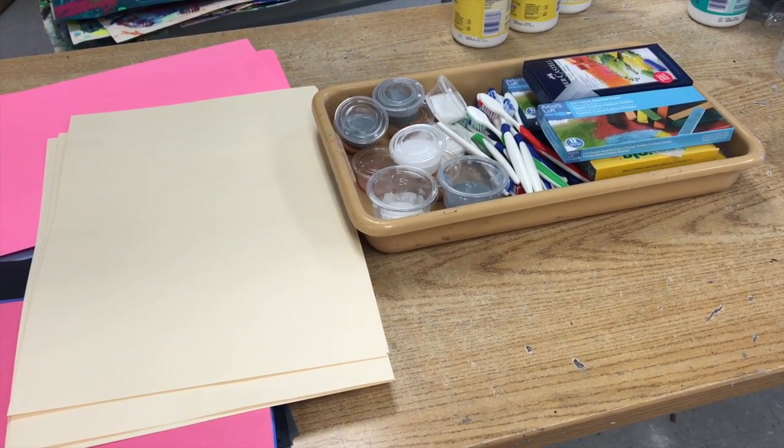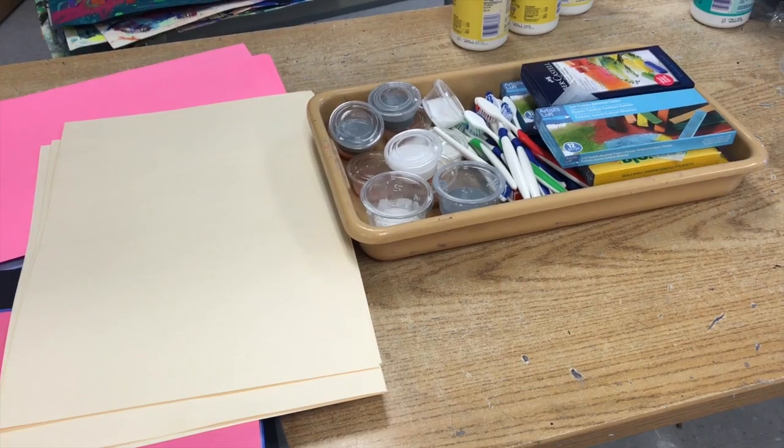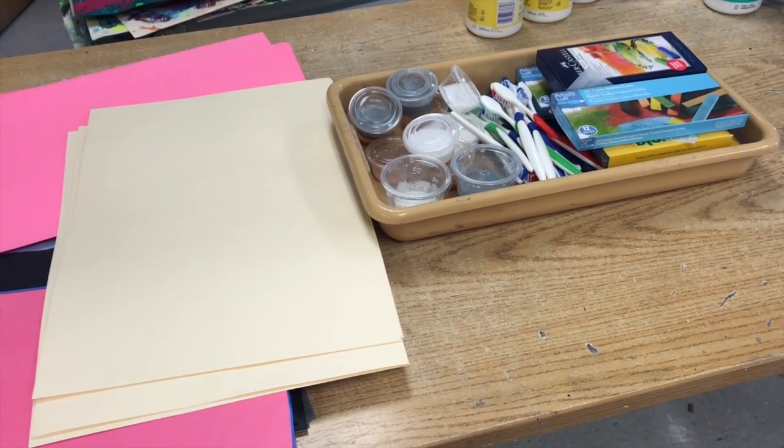So you can go ahead and get your materials and get started after the substitute gives you some instructions.